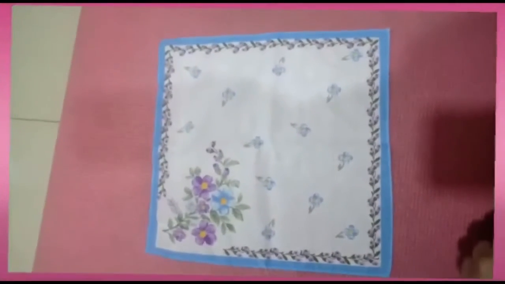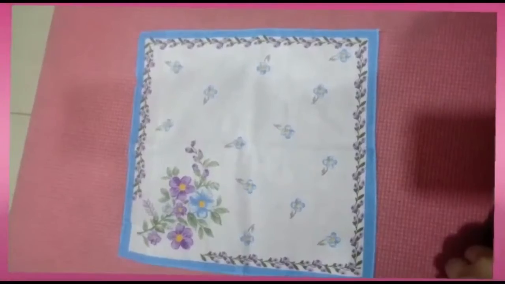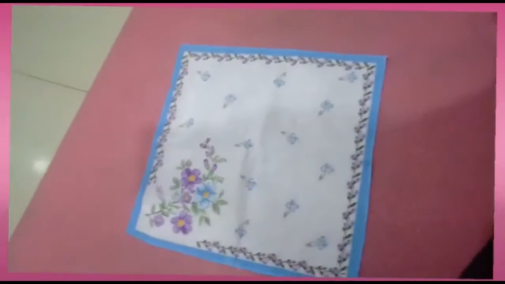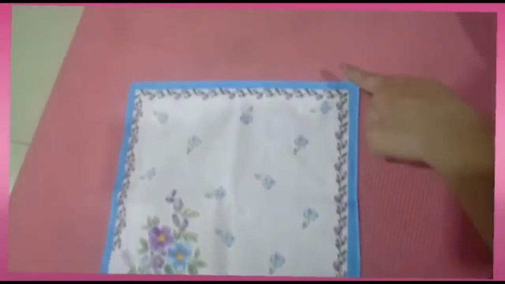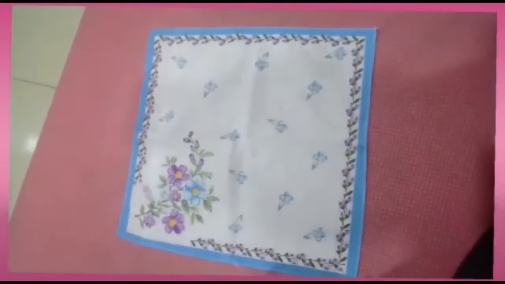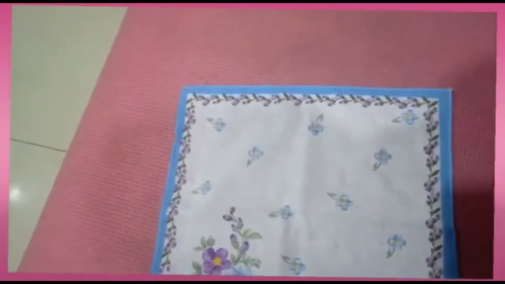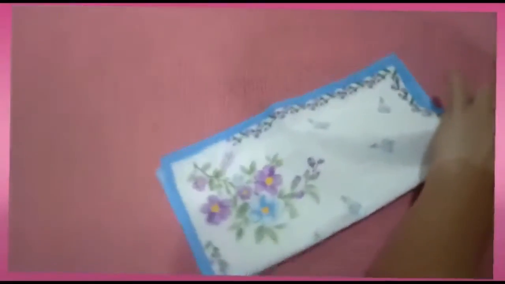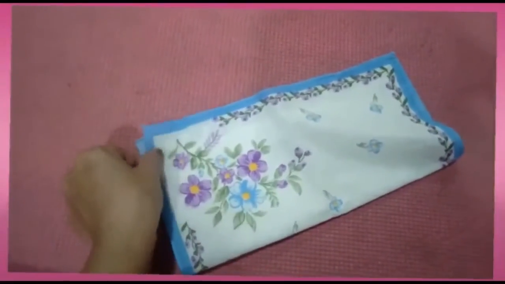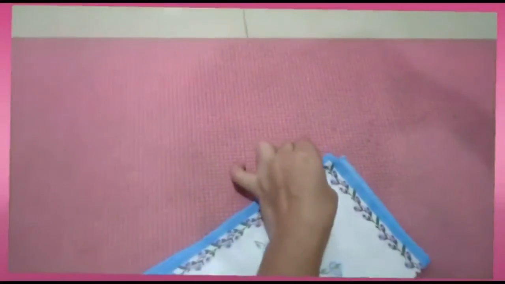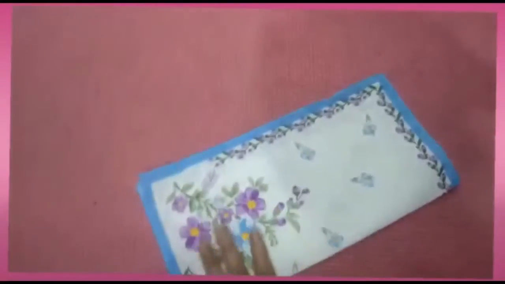Now take a look at a handkerchief. It is a square. Now tell me, how many edges and corners does a square have? A square has 4 edges and 4 corners. Now fold the handkerchief in the middle from top to bottom as well as from side to side to see if the opposite sides are of equal length.